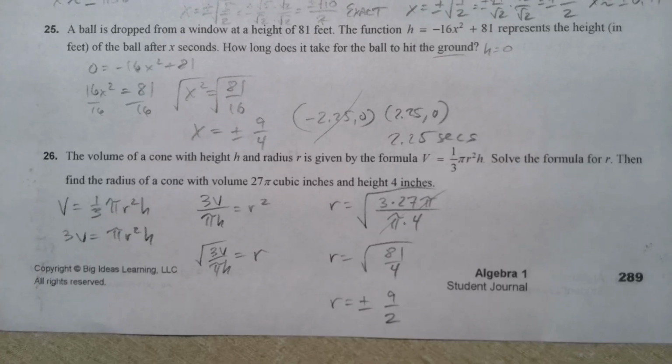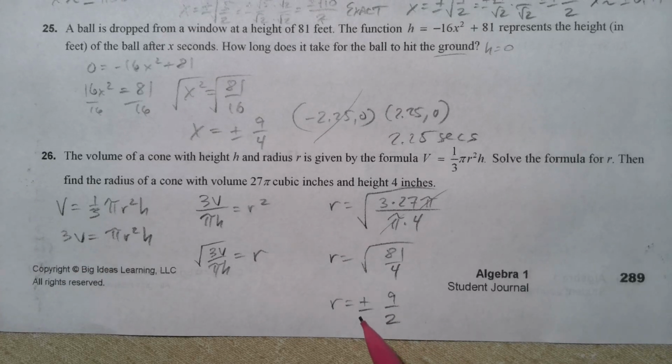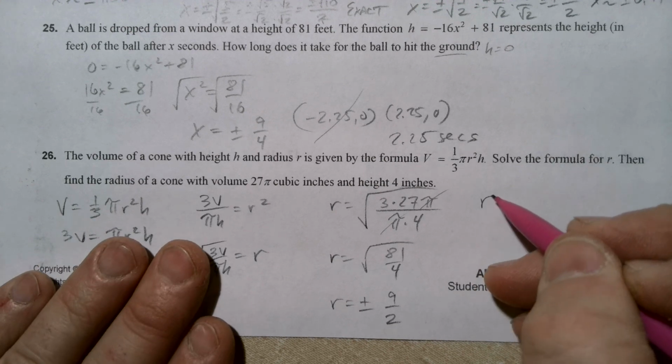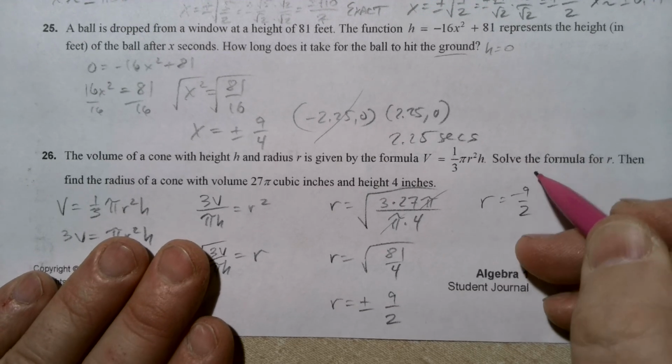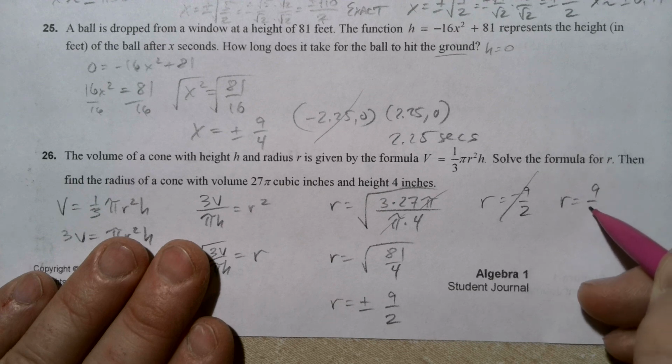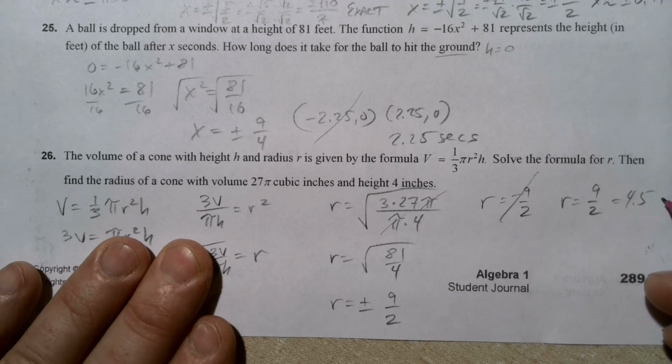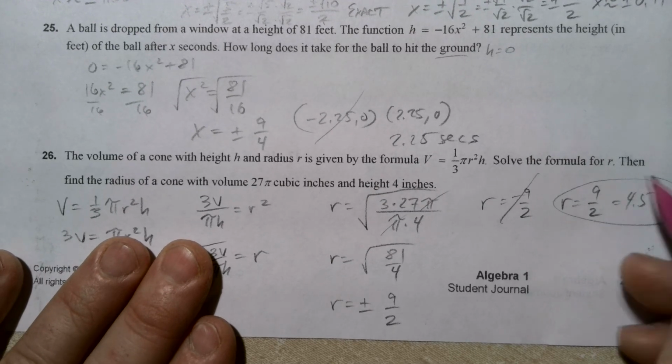Okay? Now, clearly we can't have a radius that's a negative number, so r equal negative 9 over 2 is not a viable solution, but r equal 9 over 2 or 4.5 inches. That's our best answer.